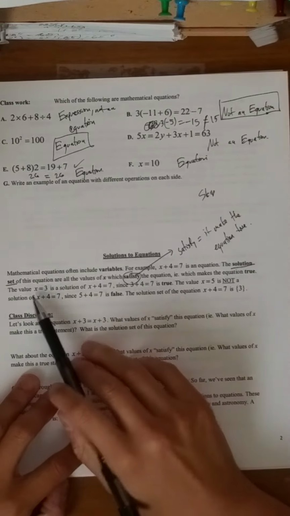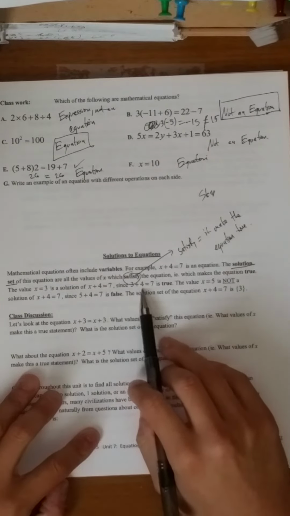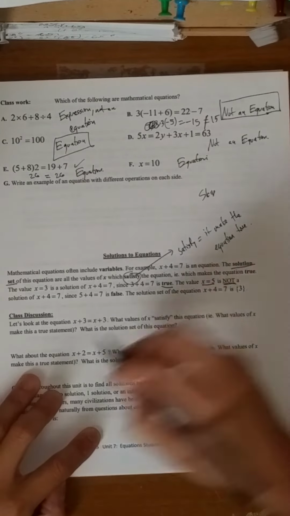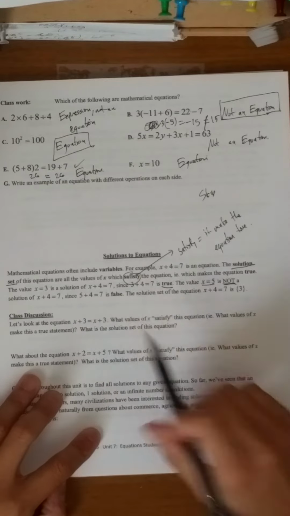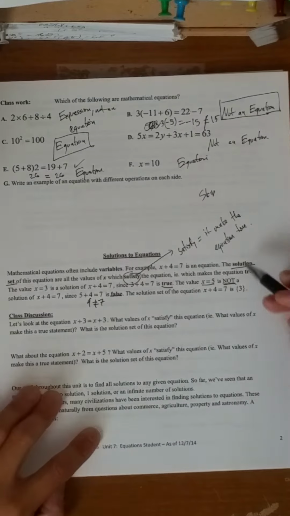Okay? The value x equals 3 is a solution because 3 plus 4 is 7 is true. x equals 5 is not a solution of this, because 4 plus 5 is 9, it's not 7. It's false. The solution set is 3.